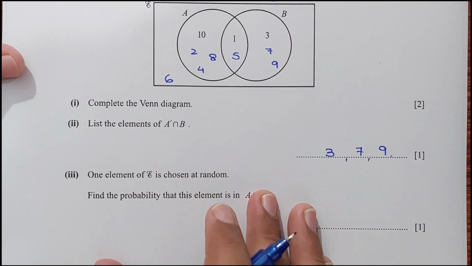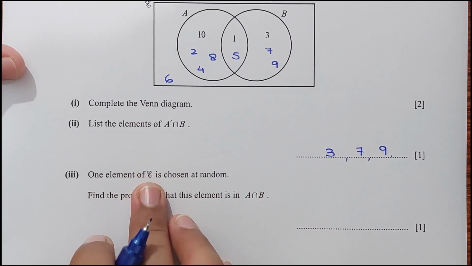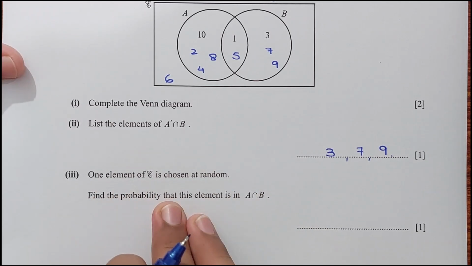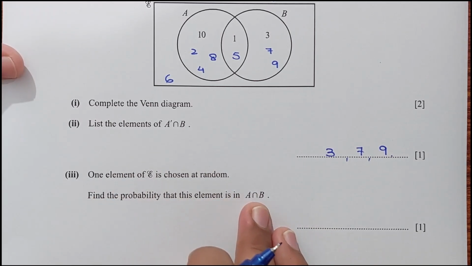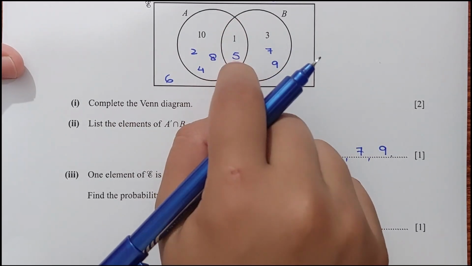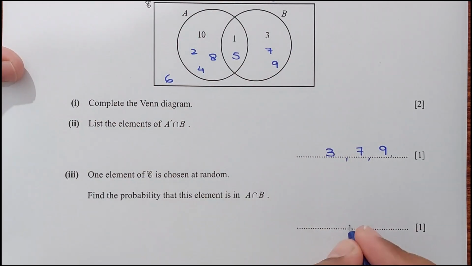Now for part 3, one of the elements of the universal set is chosen at random out of 10 elements. Find the probability that this element is in A intersection B. So how many elements are in A intersection B? 1 and 5. So 2 elements are in A intersection B out of the 10 elements. So 2 out of 10 is the probability.